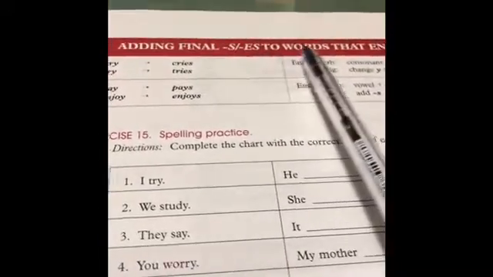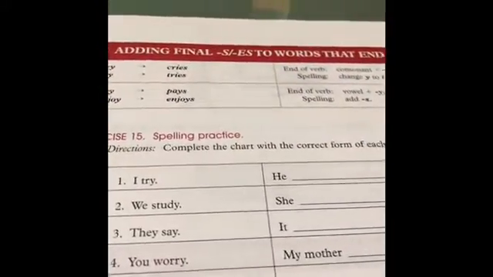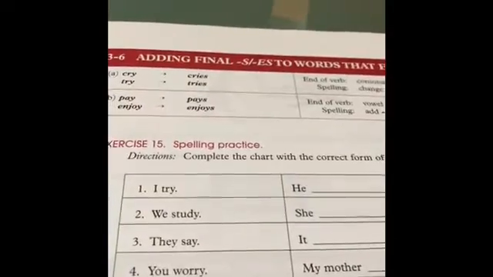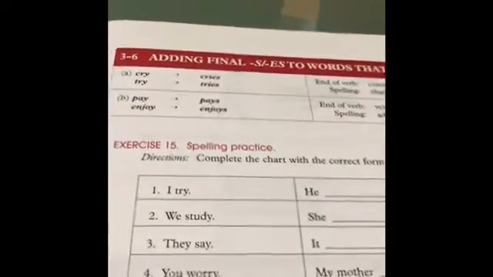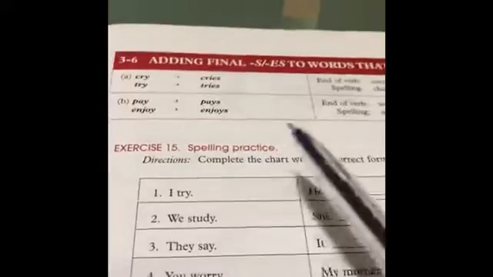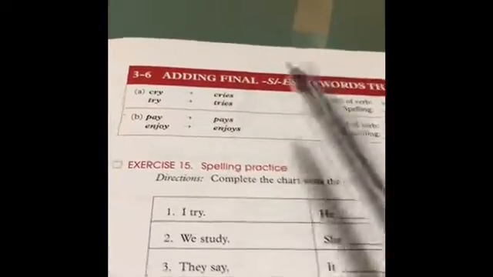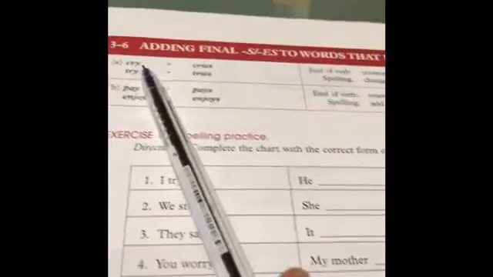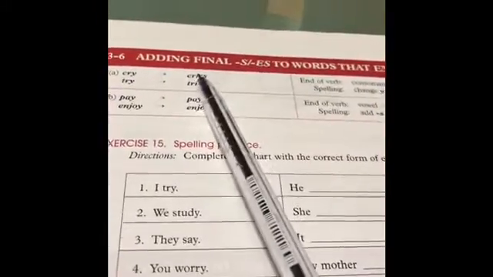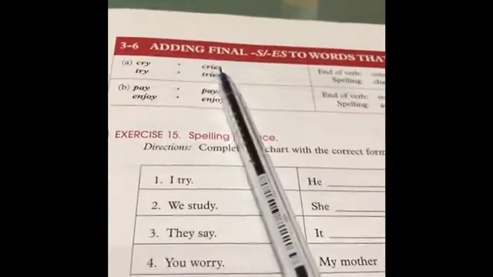Some words: adding final es to words that end in y. يعني الكلمات اللي بتنتهي ب y. When we have a verb that ends with consonant and y, we have to remove the y and put ies. So cry, cries.